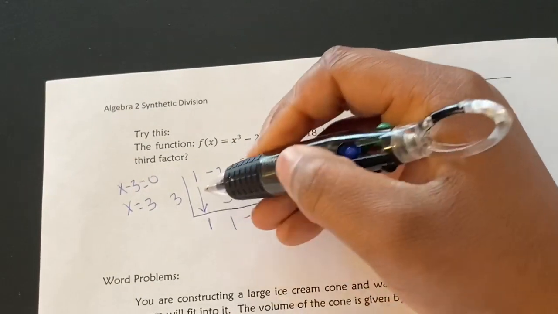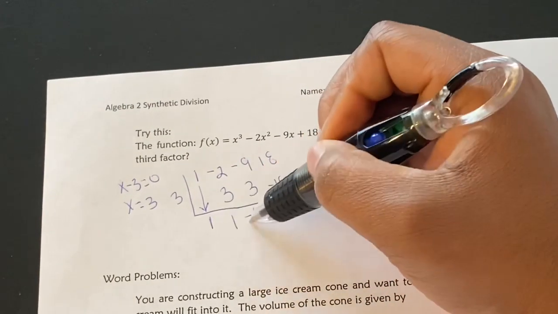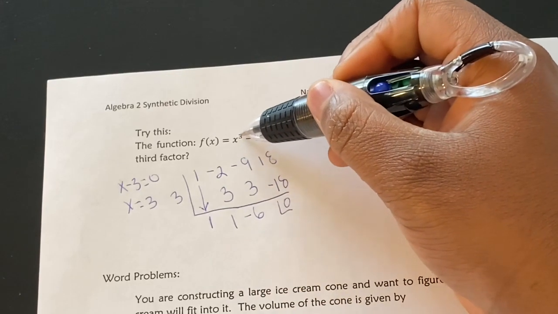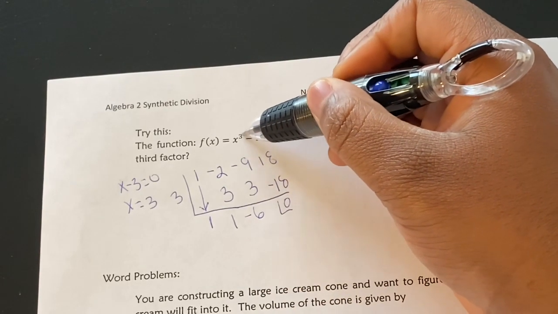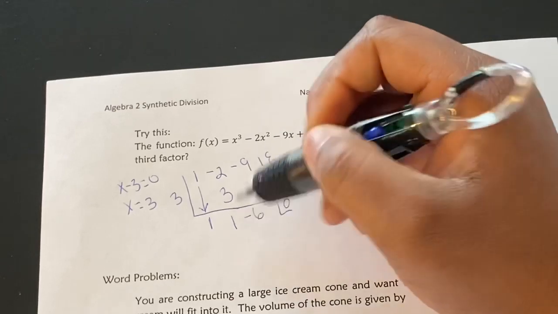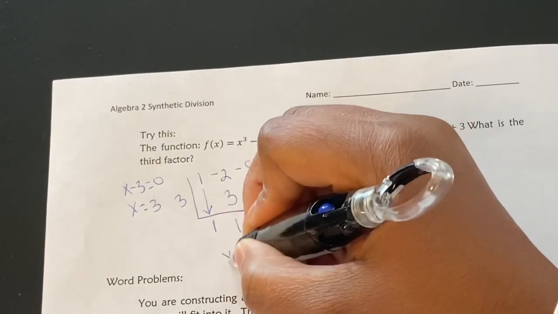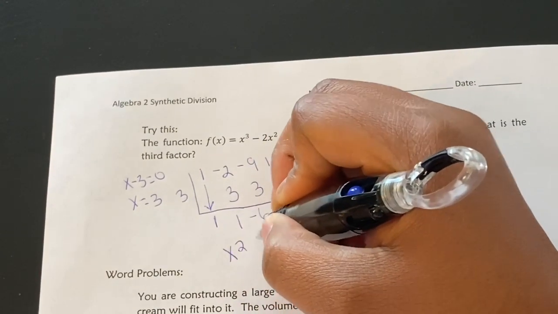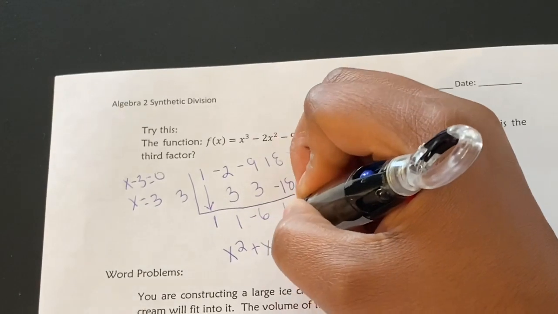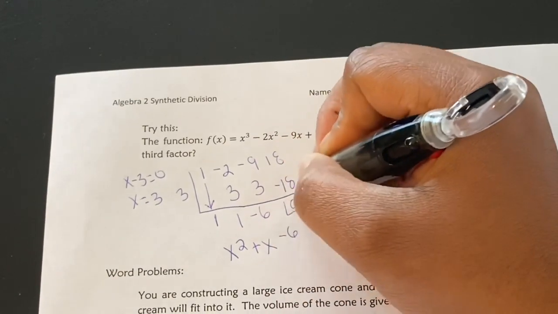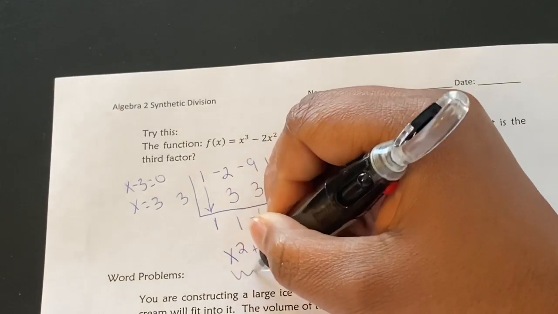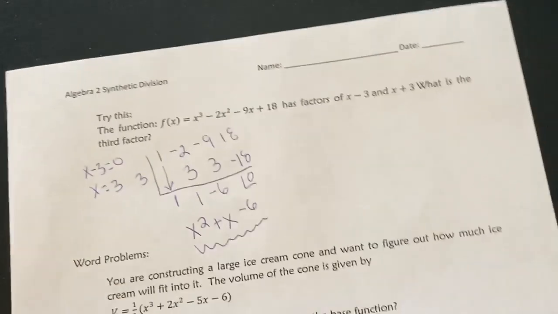So now I have to write this new answer a degree less than the original. The degree was 3. I have to write this answer as a degree of 2. x squared plus x plus 6. I don't have a remainder. So now this is my new answer.